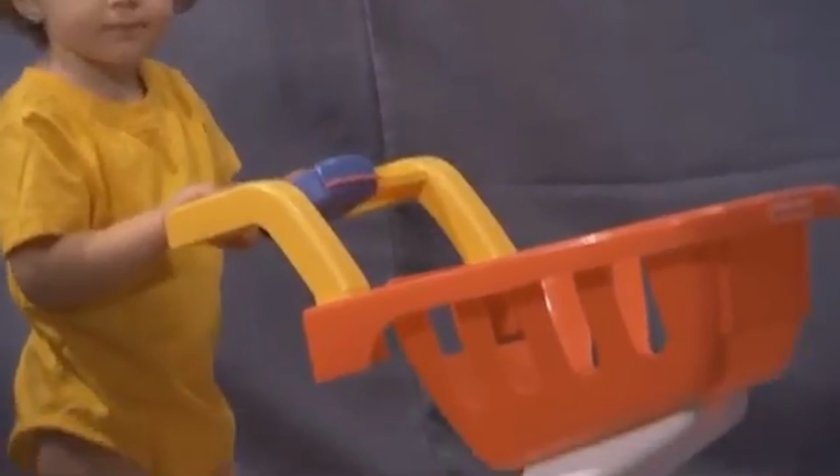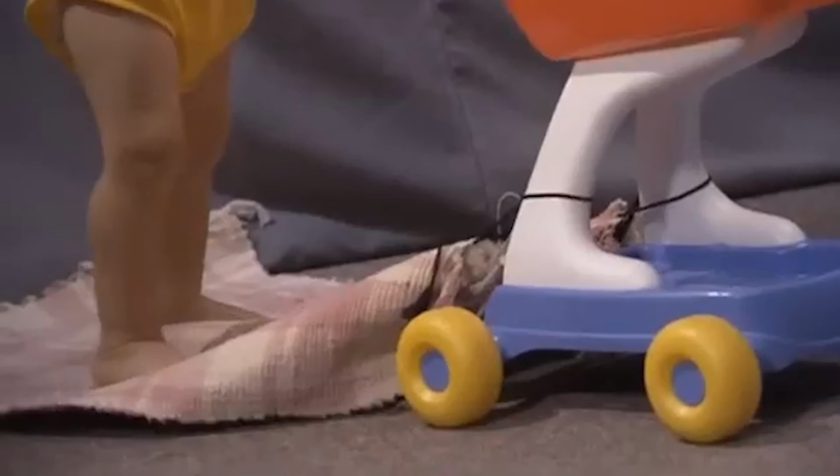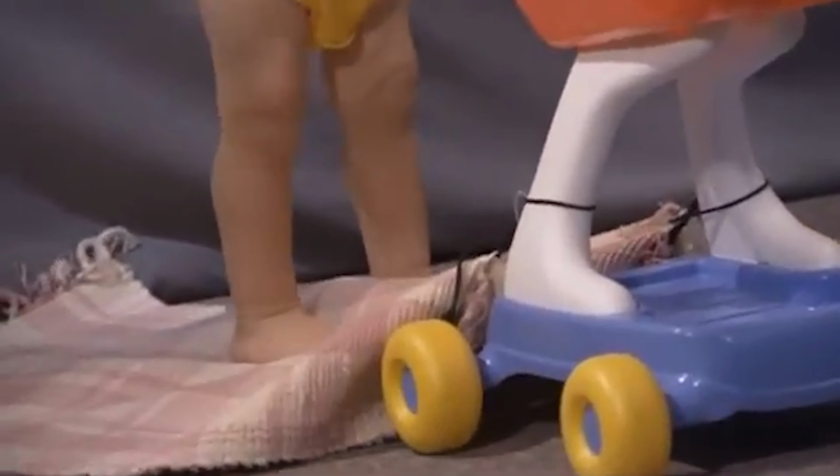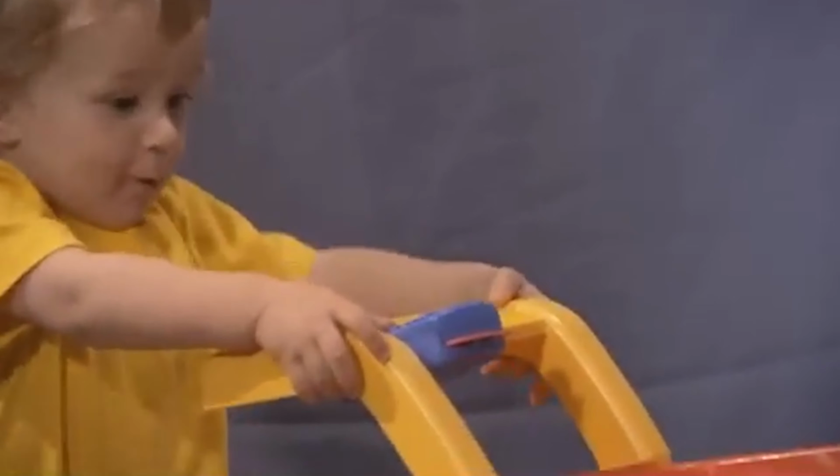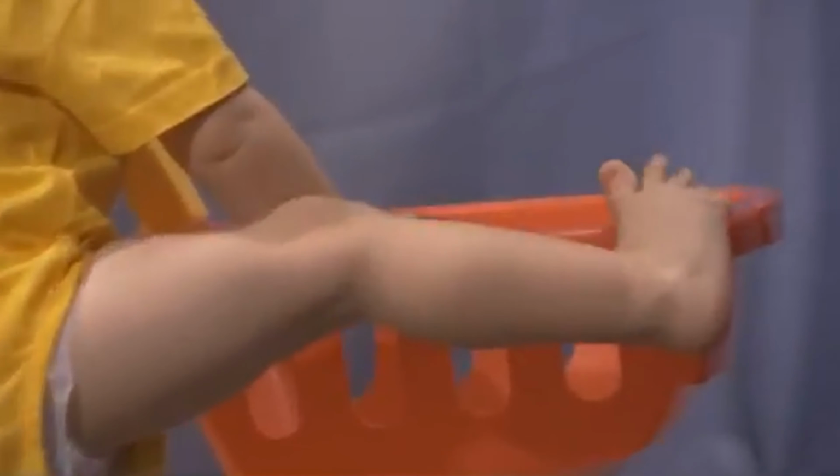Next comes 14-month-old Oscar. Come show me. He too can't figure out why the cart won't move. Out of frustration, he tries to climb into the cart.